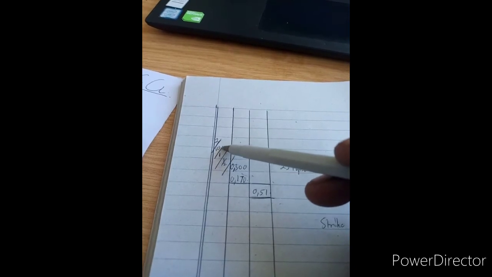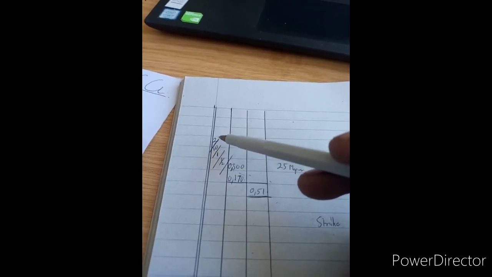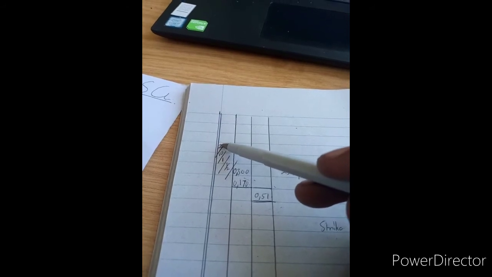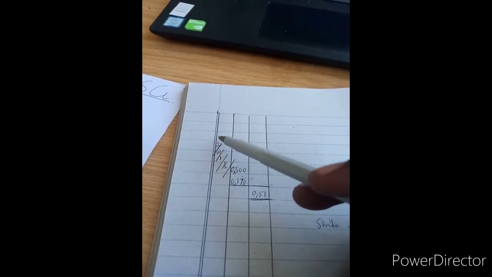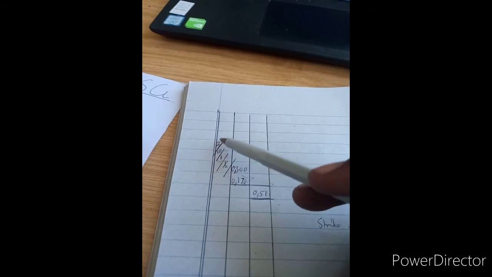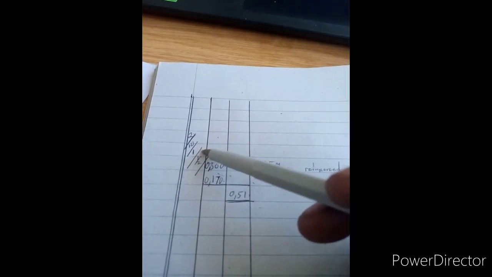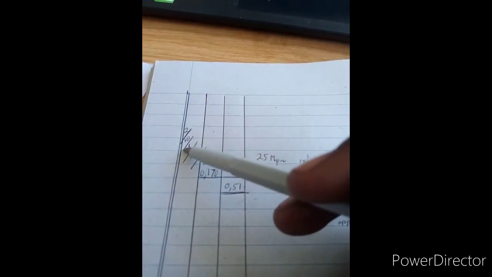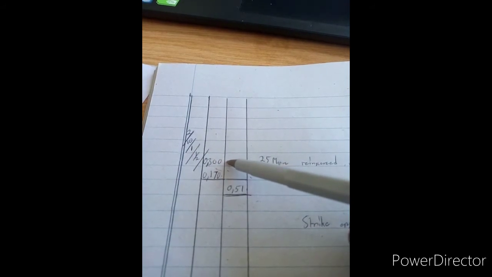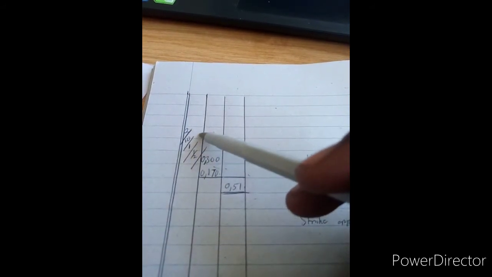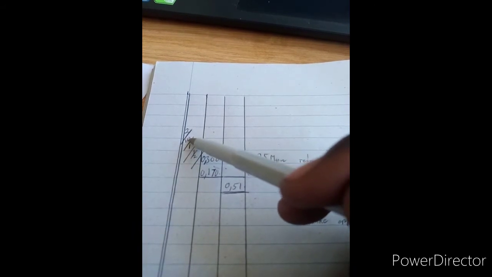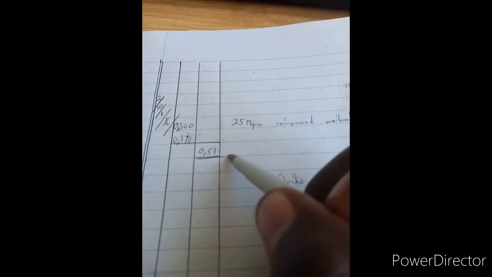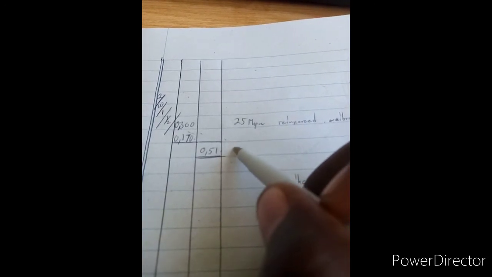There are 10 stairs per flight, and there are 2 flights of stairs, which means it's 10 times 2. If we focus on this part, it will be the area of a triangle. And if you focus on this whole part, it's the volume, times the number of stairs times the number of flights. Hope you understand this one. We get 0.51 cubic meters. So that's in cubic meters, right?